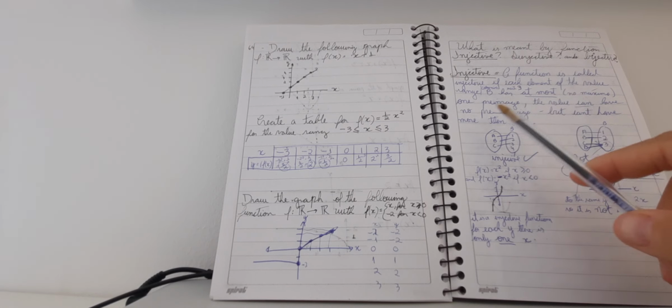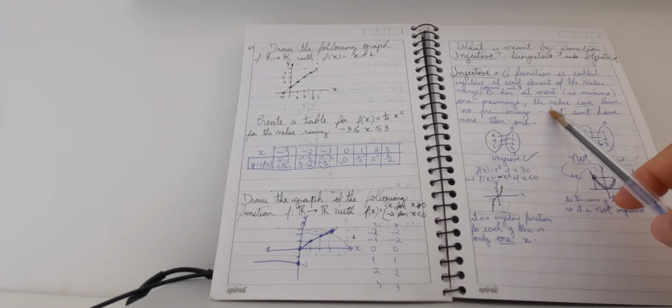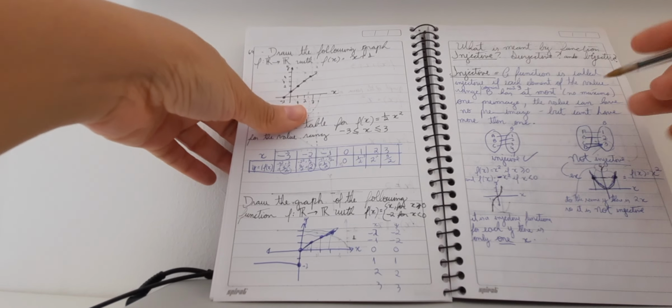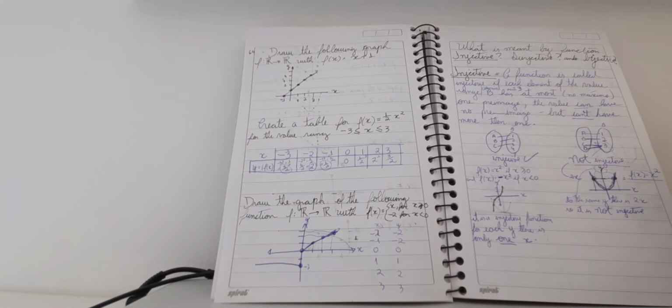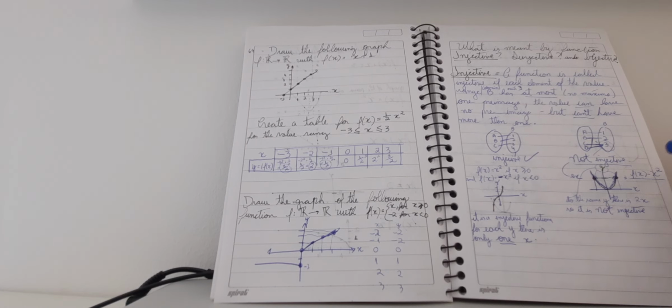The value can have no preimage, but can't have more than one. Injective. You can inject no one, but you must inject just one.